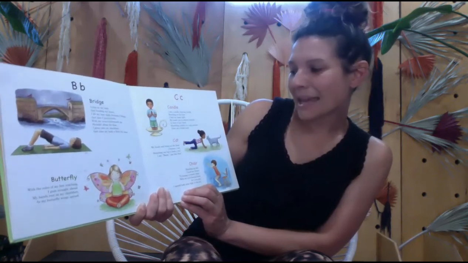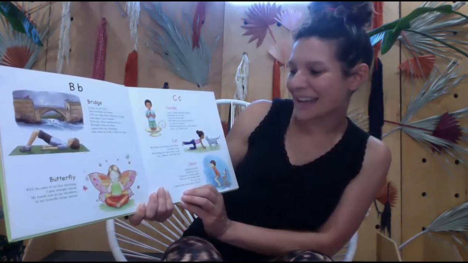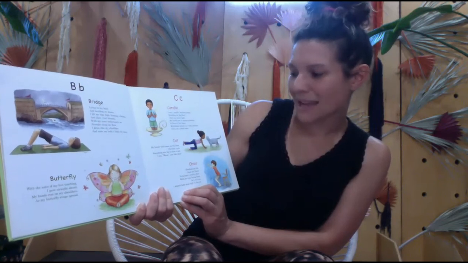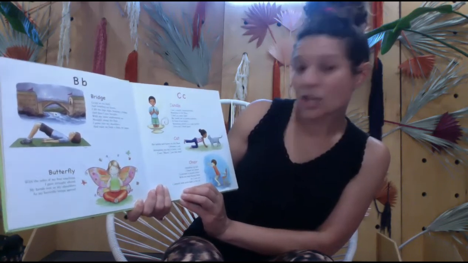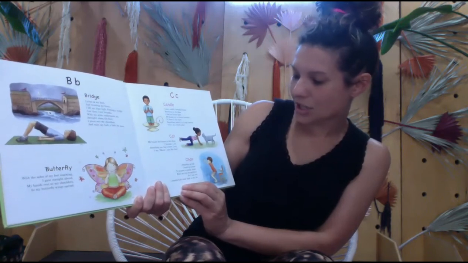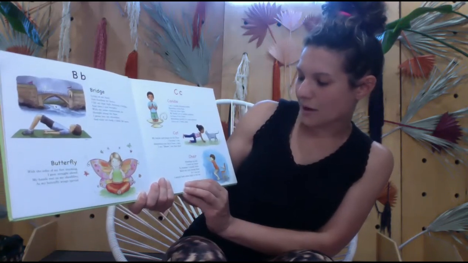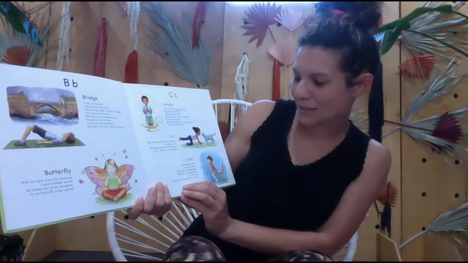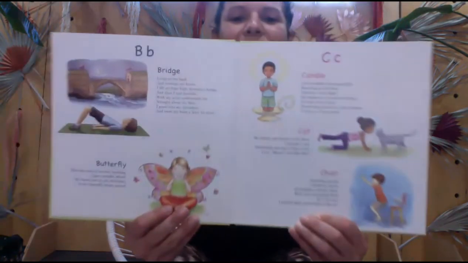Cat. My hands and knees on the floor, I become a cat, stretching one leg to form a tail. I say meow, just like that. Chair. Standing up tall, I bend my knees to become a sturdy chair. With my eyes facing front so I can see, I stretch both arms high in the air.